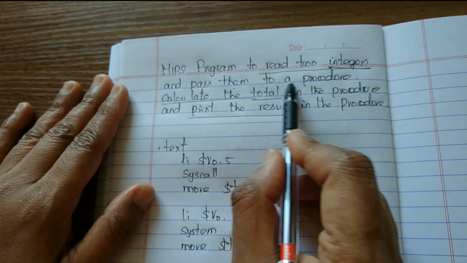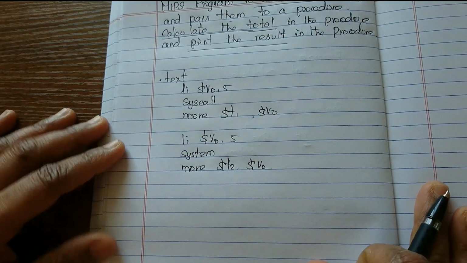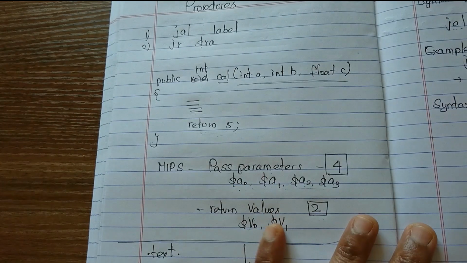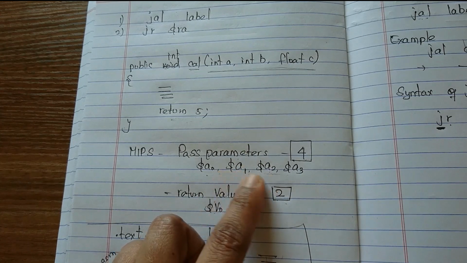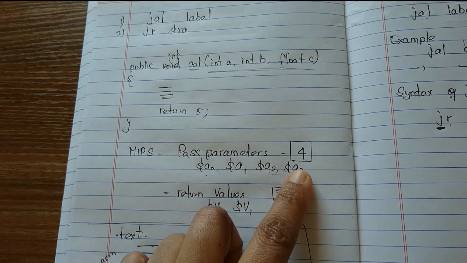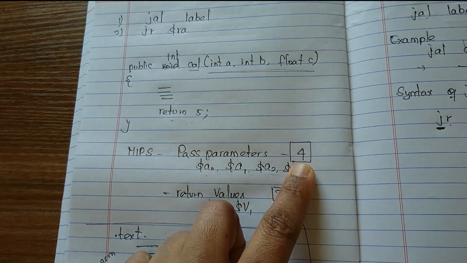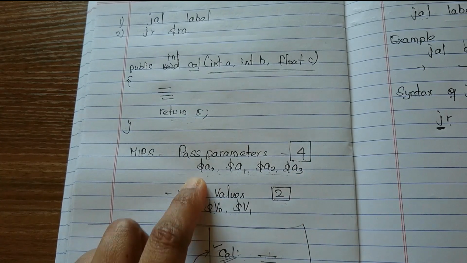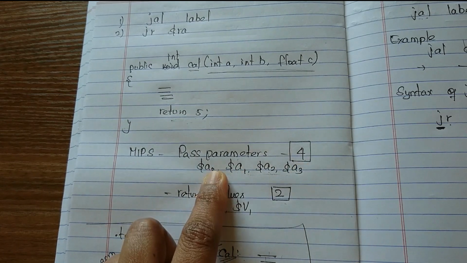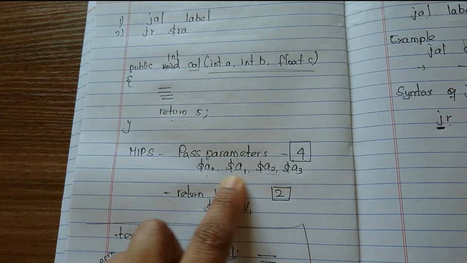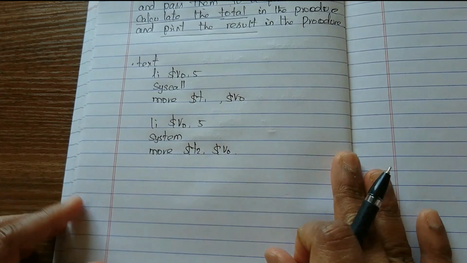Now pass them to the procedure. As I mentioned a few minutes ago, if you are passing values to a procedure, you need to keep those values in the argument registers. You can pass at the most 4 values, and if you are passing 4 values, you have to use all of them. But in our example, I'm going to pass only 2 numbers, so I can use any 2 registers. I'm going to use A1 and A2.